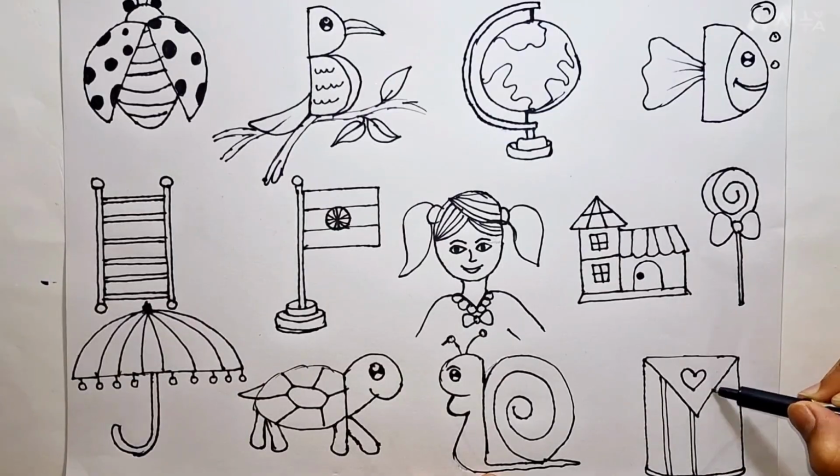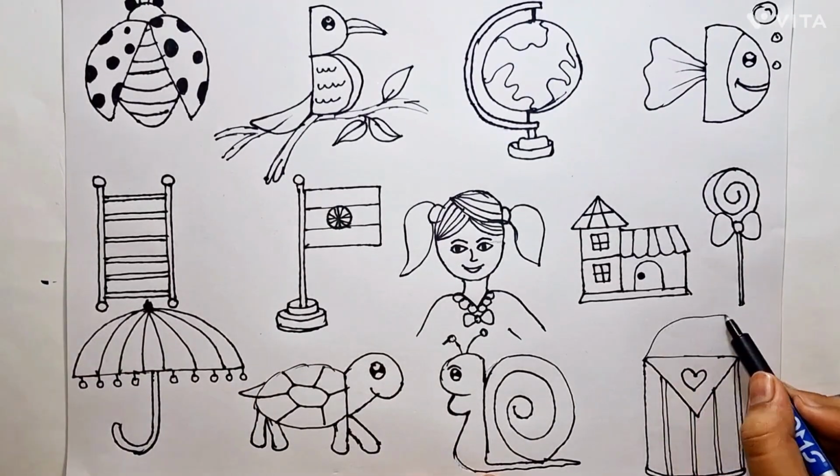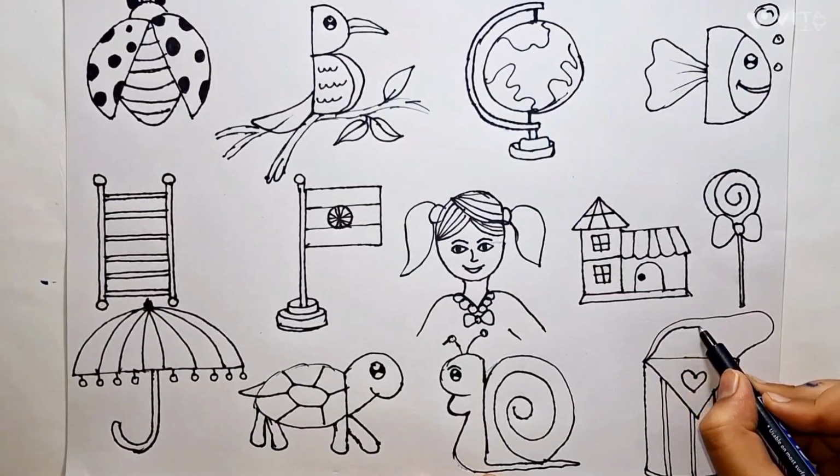And stay tuned for part 2 that's coming, in which we'll be doing doodles with letters from N to Z.